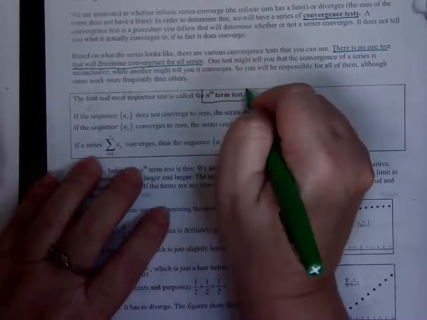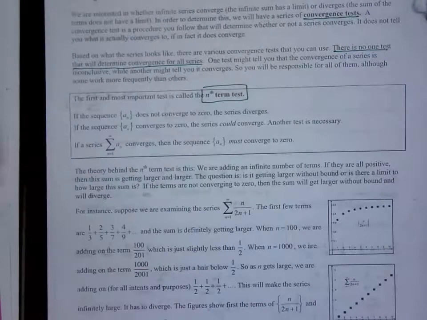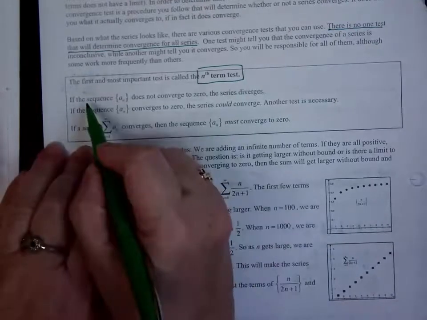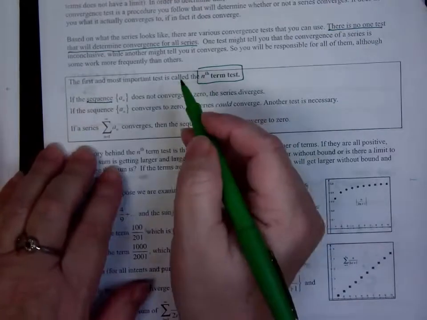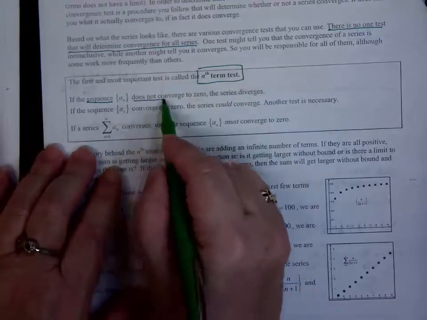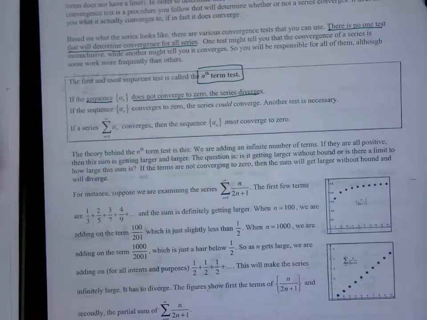So the first test we're going to look at is the nth term test. This is the first box. And we've actually used this a little bit already. If the sequence, in other words, the term in the sigma, does not converge to 0, the series will definitely diverge. So basically what this does is it's a filter. It filters out all the ones that are going to diverge.